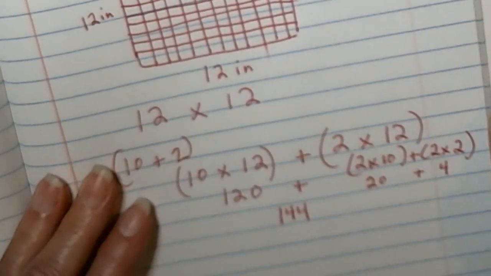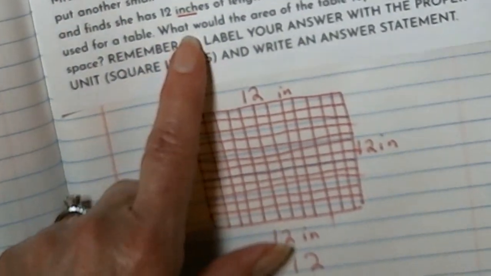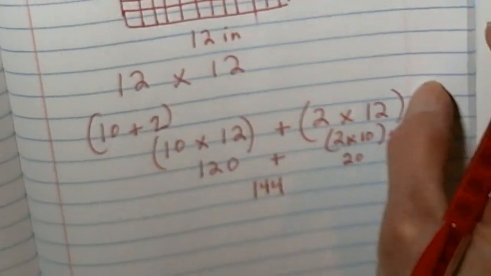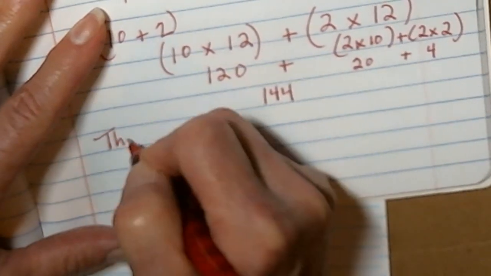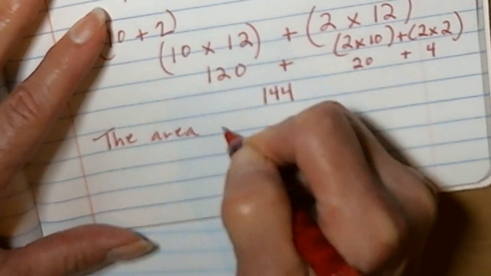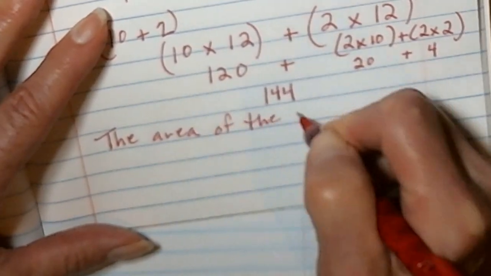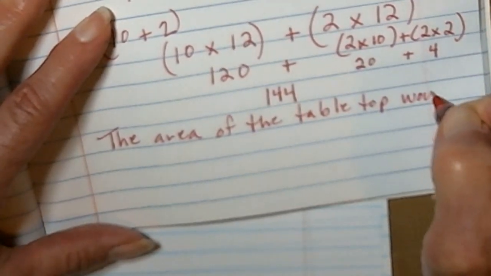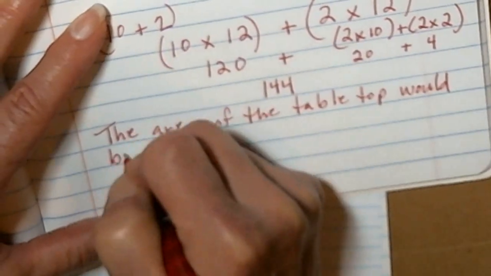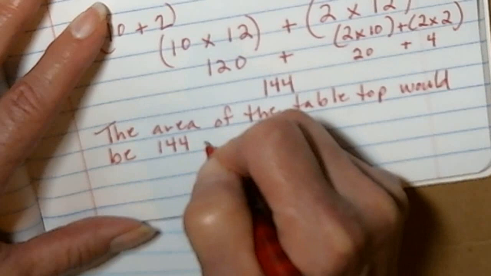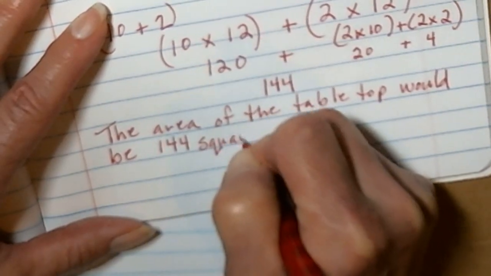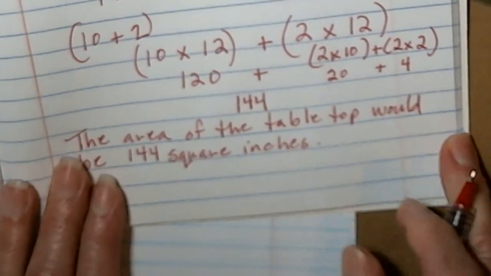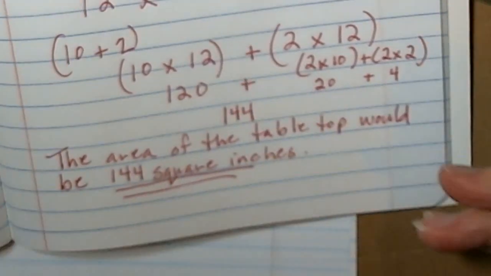Now, I'm not just going to put 144. The question was, what would the area of the whole tabletop be if she filled the space? So the area of the tabletop would be 144 square inches. Square inches. Please write the whole answer statement and label your number.